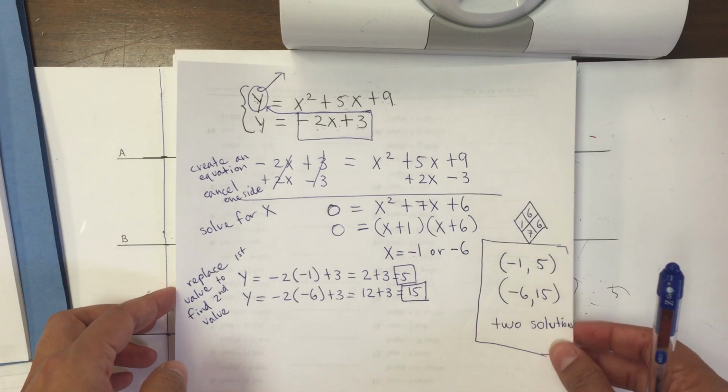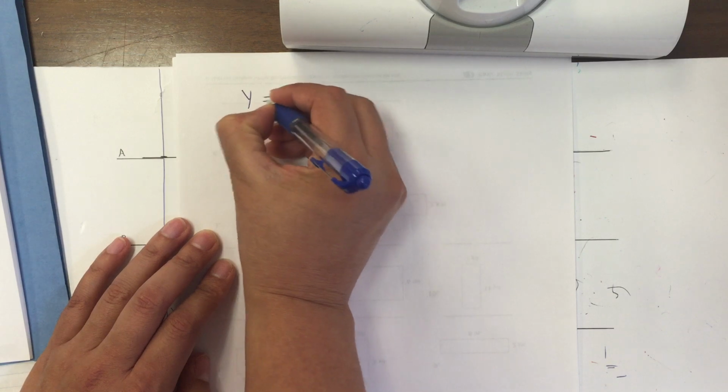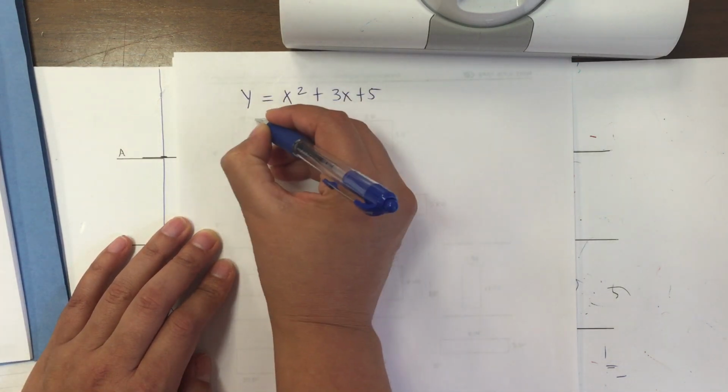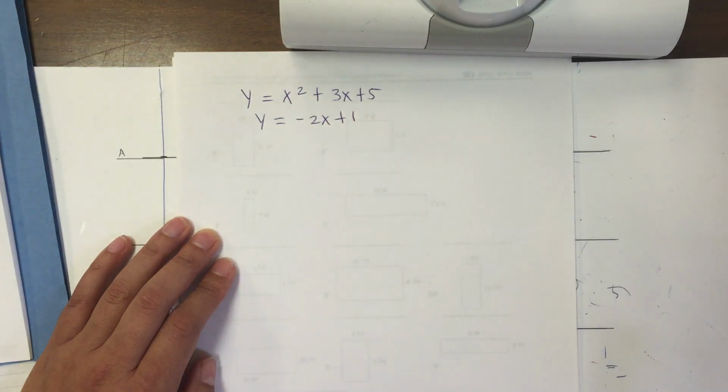Let's do another example. So we have y equals x squared plus 3x plus 5. And y equals negative 2x minus 1. Sorry about that.